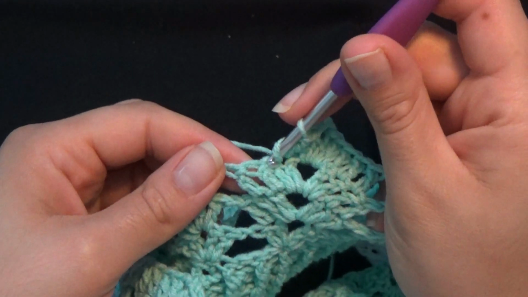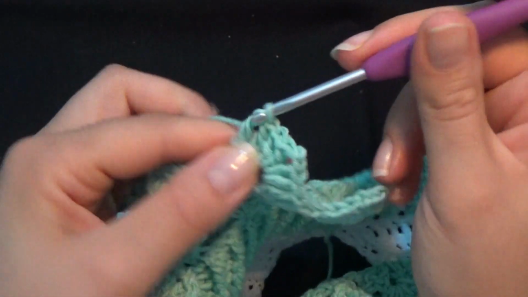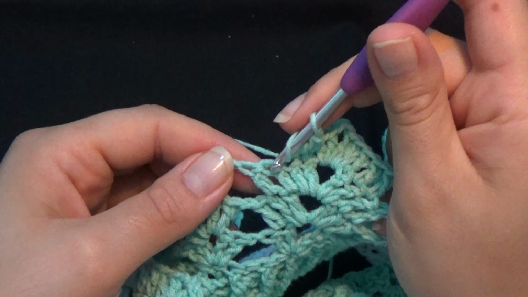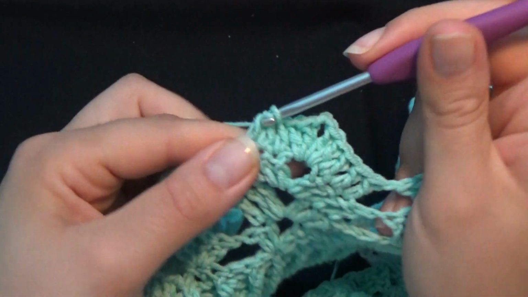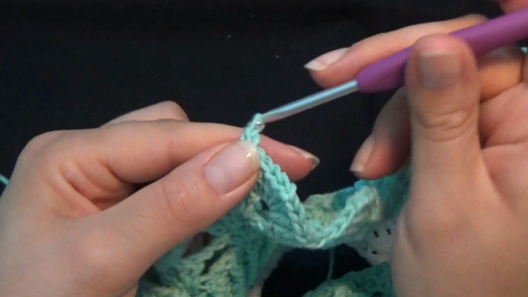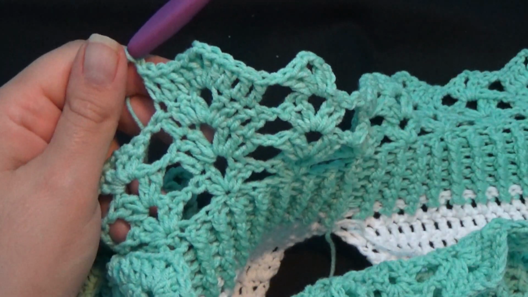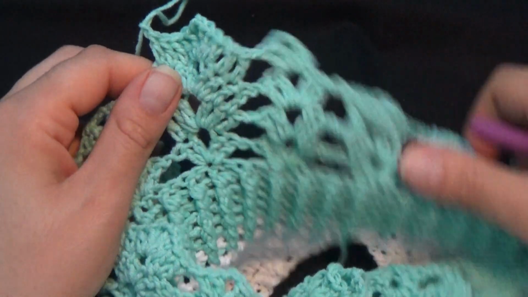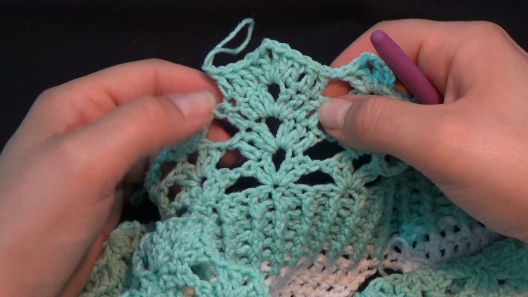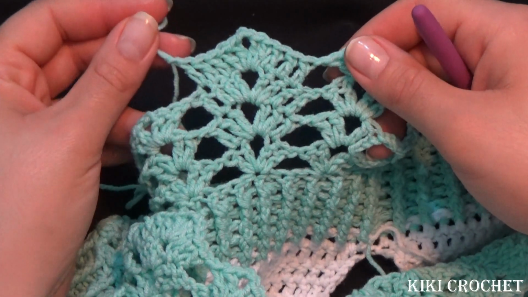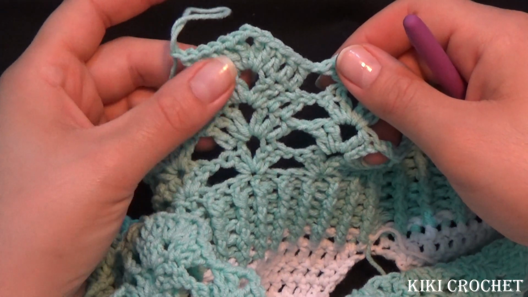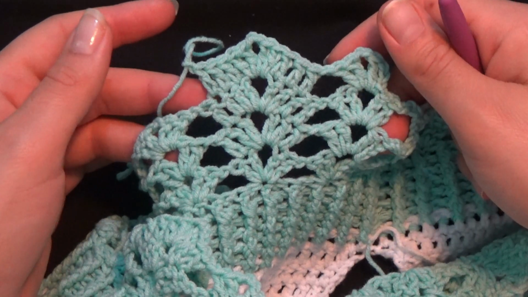1, 2, and 3, and chain 1 since we have completed crocheting on this set. Sorry. And as I mentioned, we always skip the first and last, and look how nice it looks right here where we have started to working our increases.